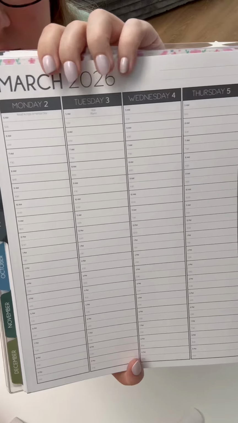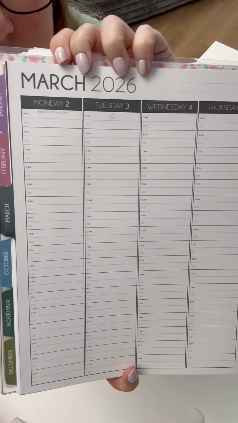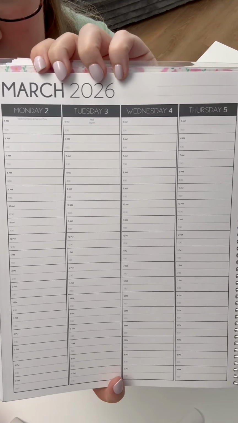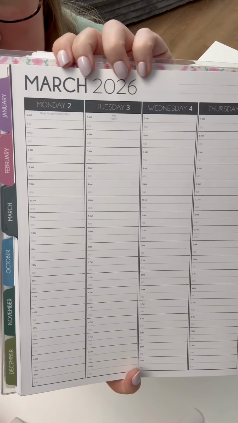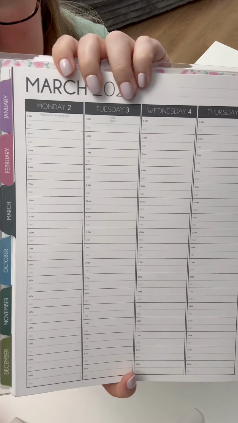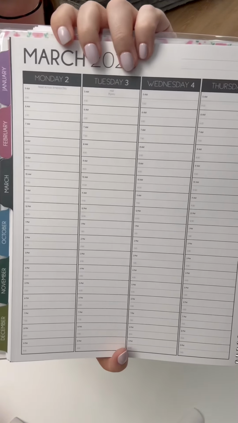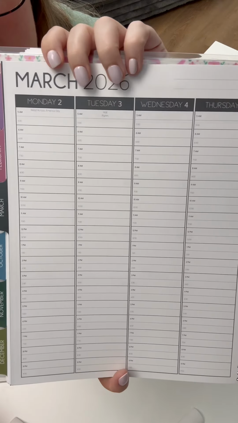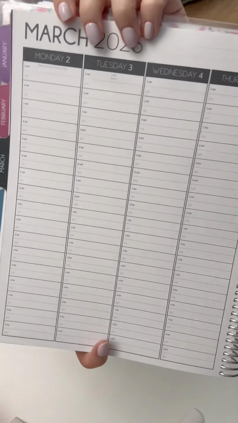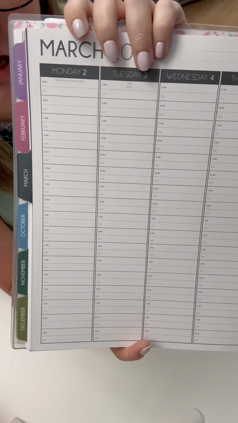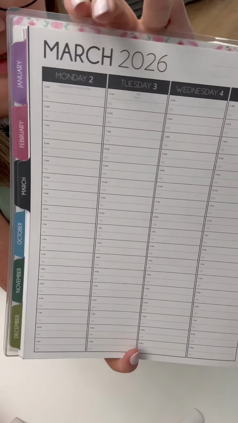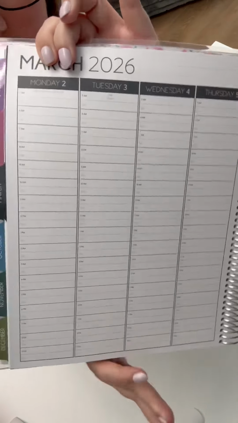I imagine counselors using this. I imagine maybe some principals finding this useful. Anybody who schedules times, this would be a useful layout. And then I could see anybody in the service industry, like I'm just thinking of my nail tech, I could see her using this layout to schedule her appointments.